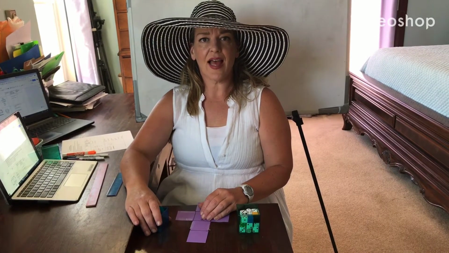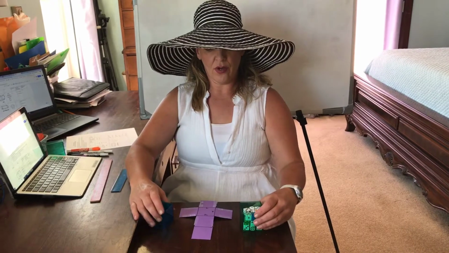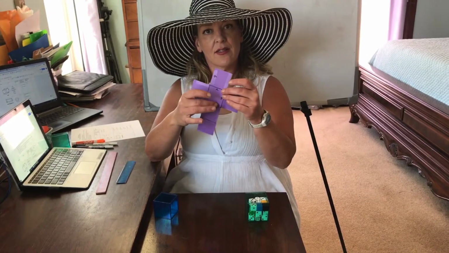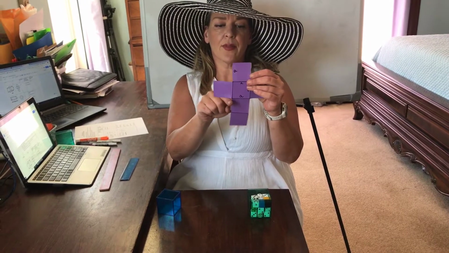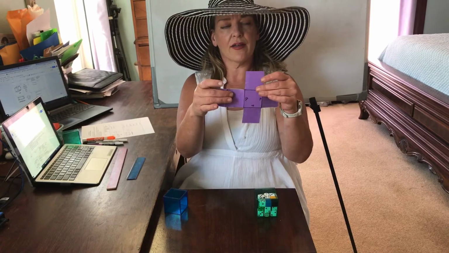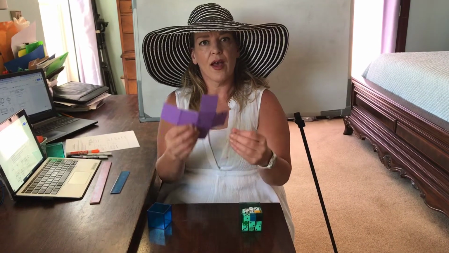Okay guys, this is the last part of the geometry project, part 3. So far we have built our nets, we have measured our nets, we've calculated the perimeter of each of these shapes, and we've calculated the area of each of the shapes of the nets. Now we're going to put it all together and calculate the volume of the net.